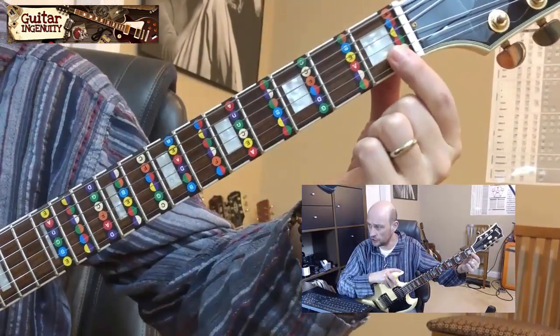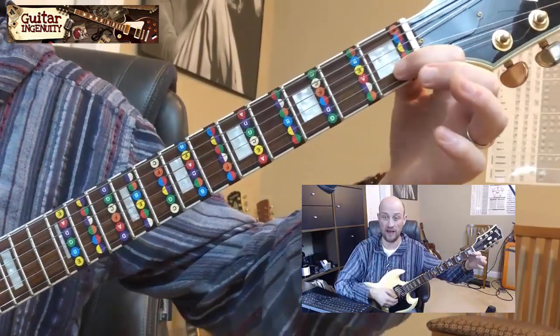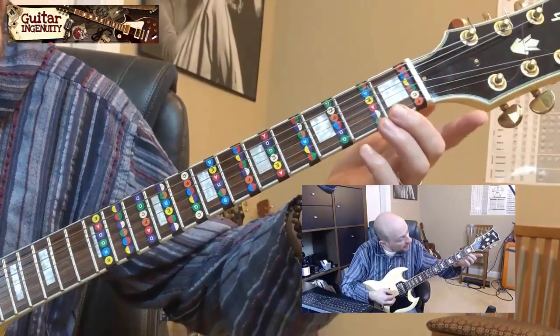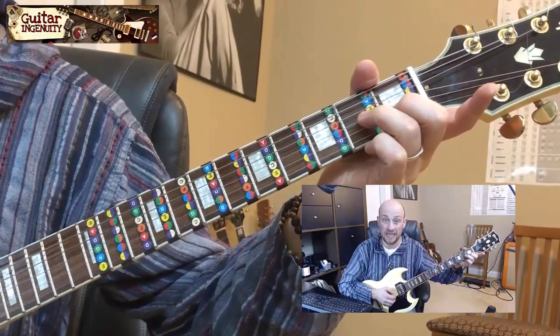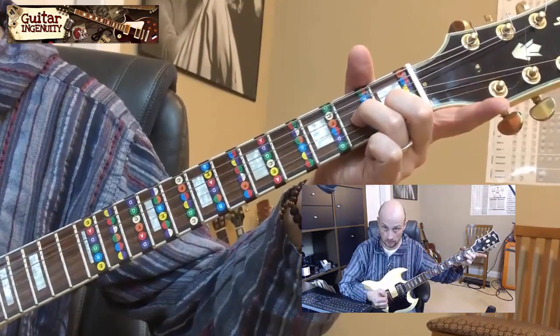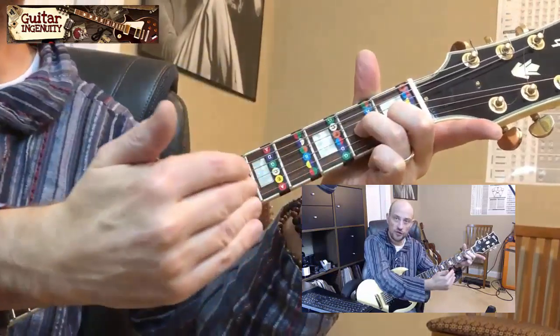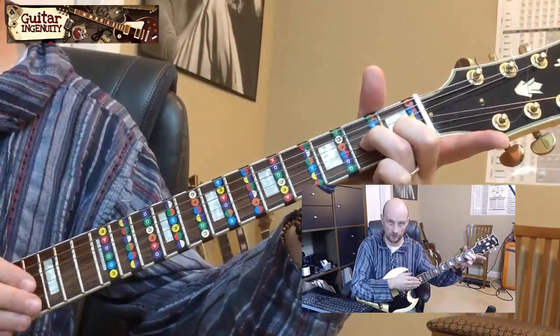On the B string right here, I have a C. So now I have E and C. I need an A, and the A is right here, one fret over. So E, C, and A. Here's my A minor. That's the first form of A minor on this specific group of strings.